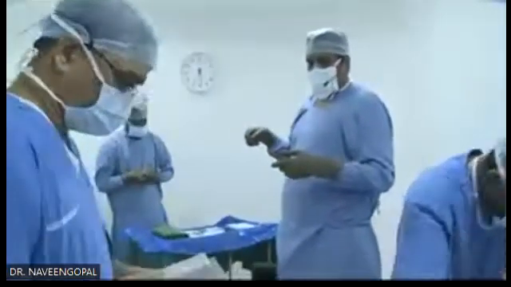So now we are going to load the lens. There will be a drape here.